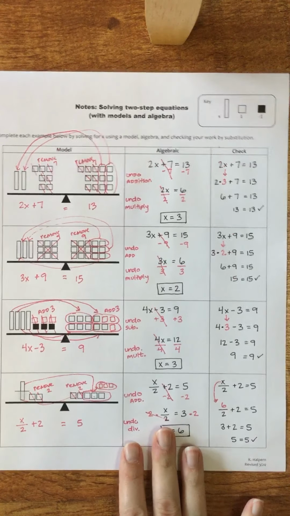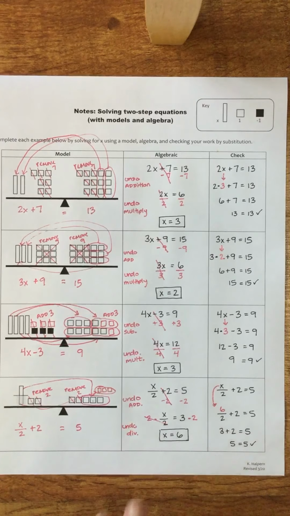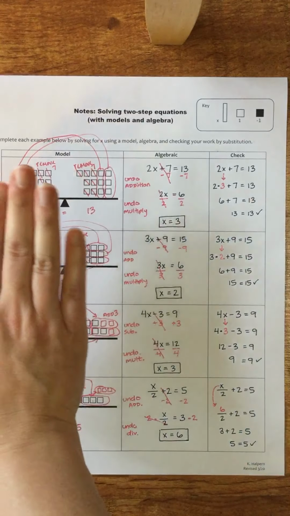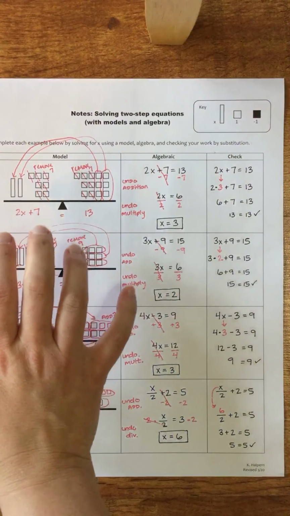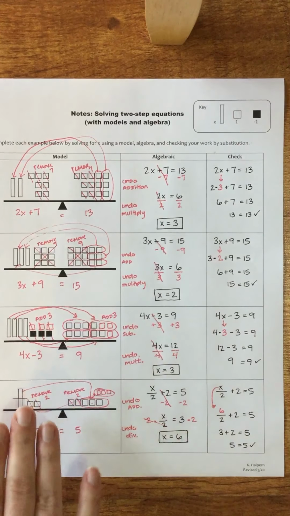So looking at all of our notes, we used picture models because the visuals are always nice when you're faced with something new and challenging, is to connect back to what you know or to look at the situation concretely with something visual.